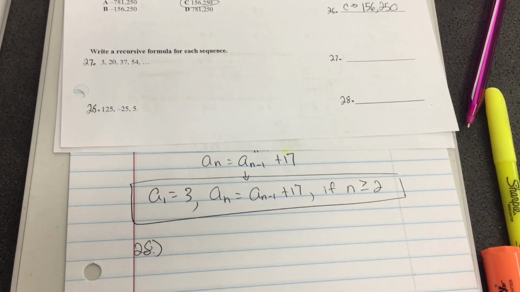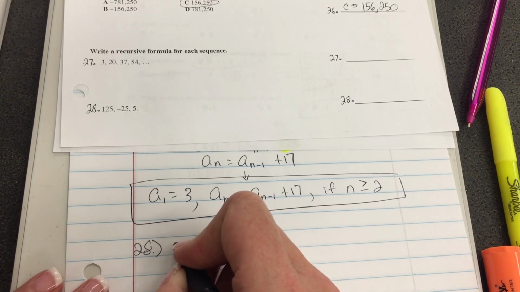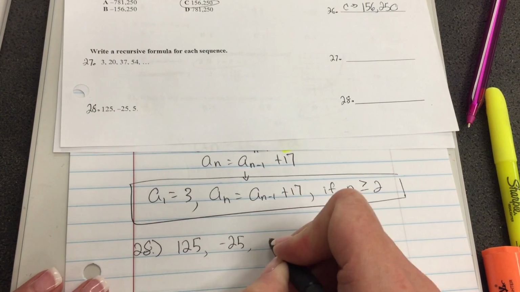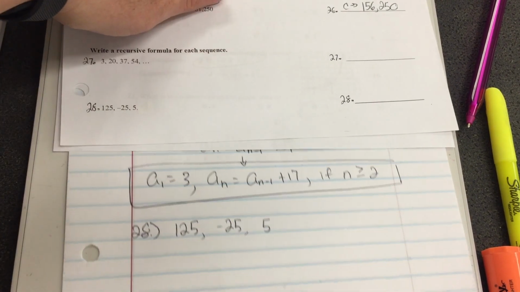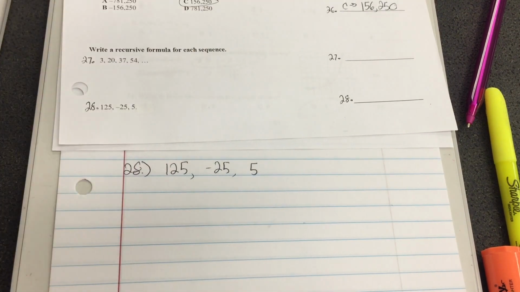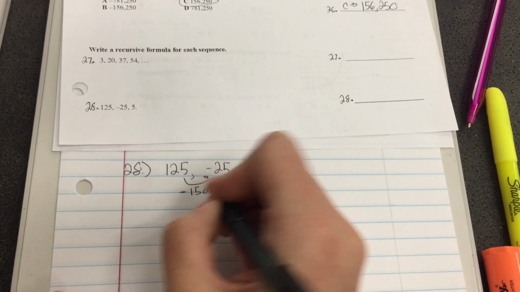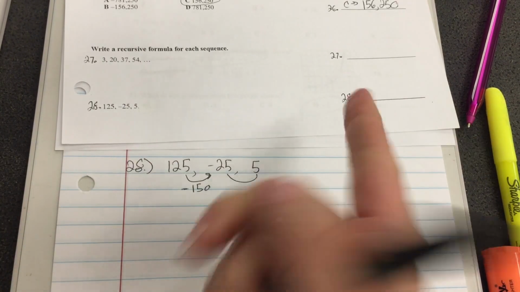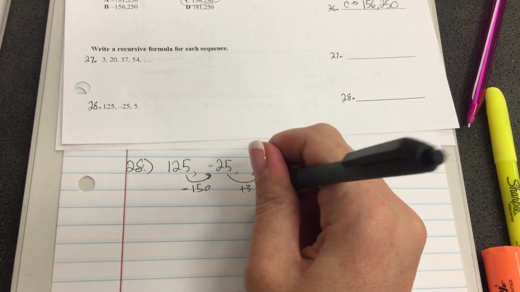Now we have to write the recursive formula for this. So we have 125 to negative 25 to 5. Well, if you go from 125 to negative 25, you actually went down 150. And then you're coming back up, because now you're going to add 30.